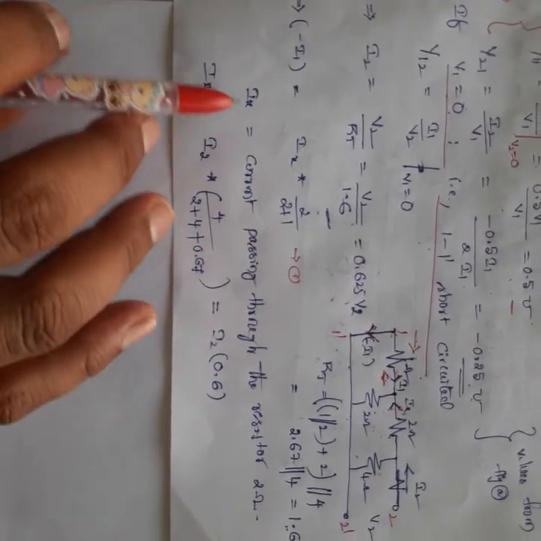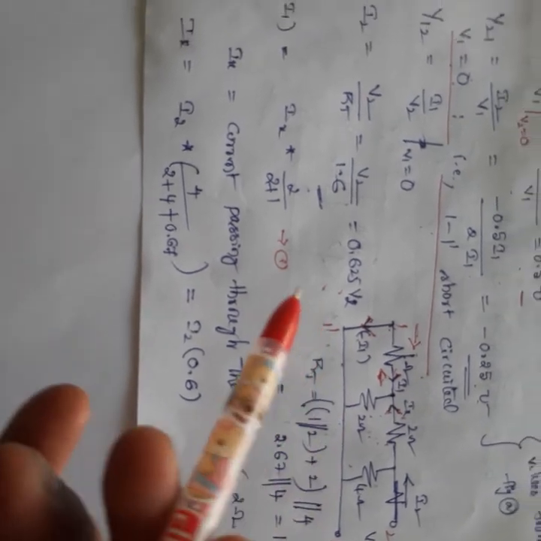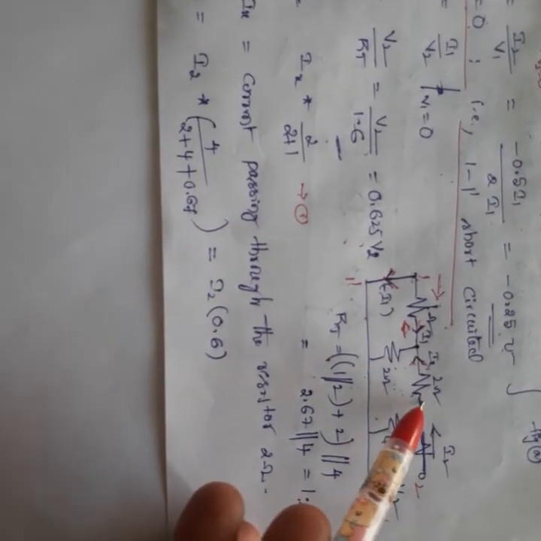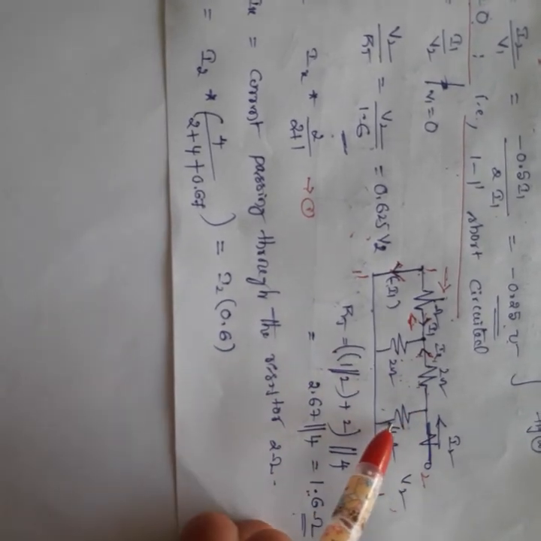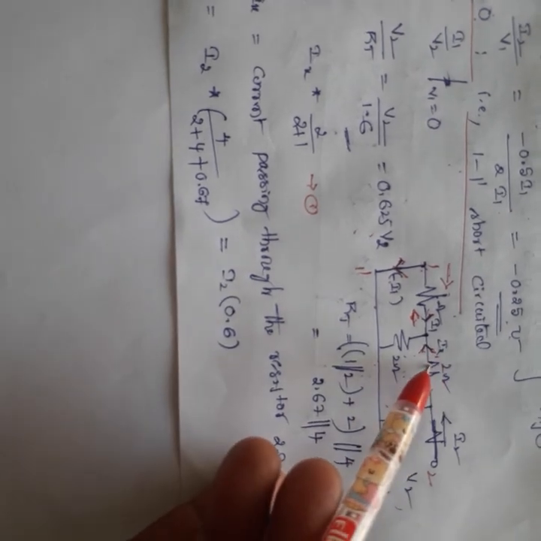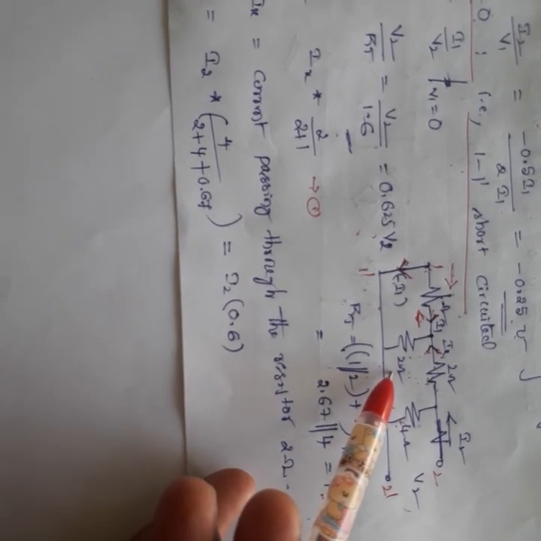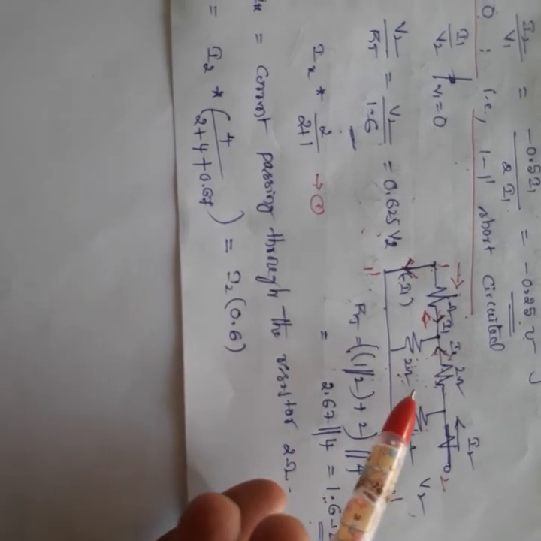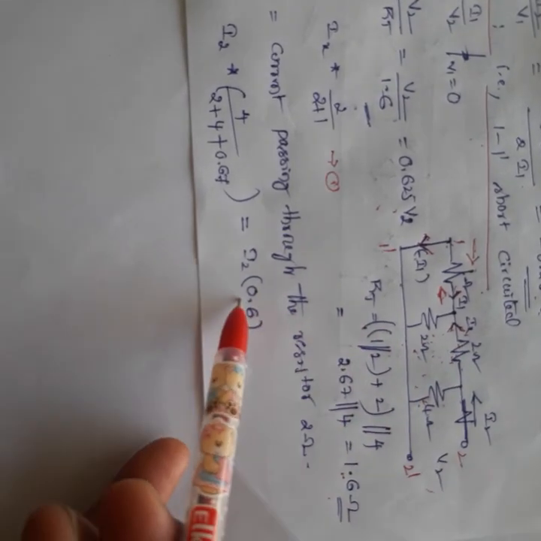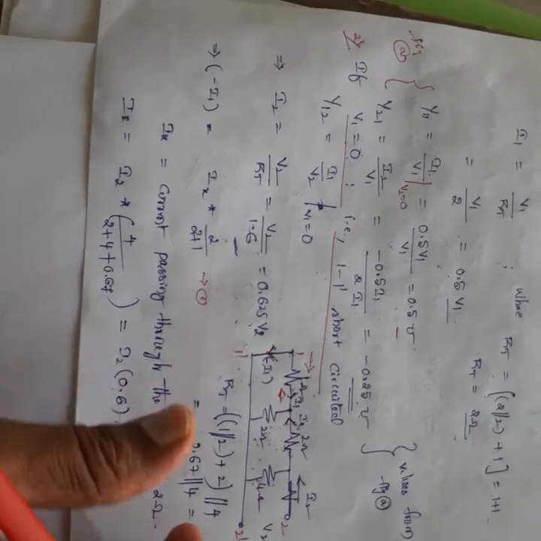Then calculate Ix. How to calculate Ix? Using the current division rule here, I2 equals the total current I2 into the opposite resistance 4 by the sum of the resistances. That means 2 plus 2 plus, here 1 and 2 are going to be parallel, that is 0.67, so 0.67 plus 4 plus 2. That's why we are getting I2 into 0.6. So Ix equals I2 into 0.6.